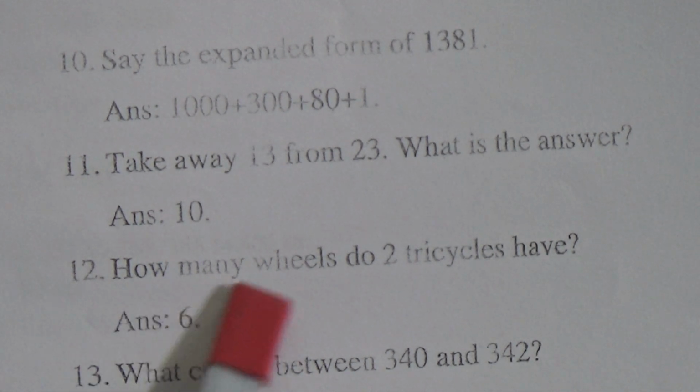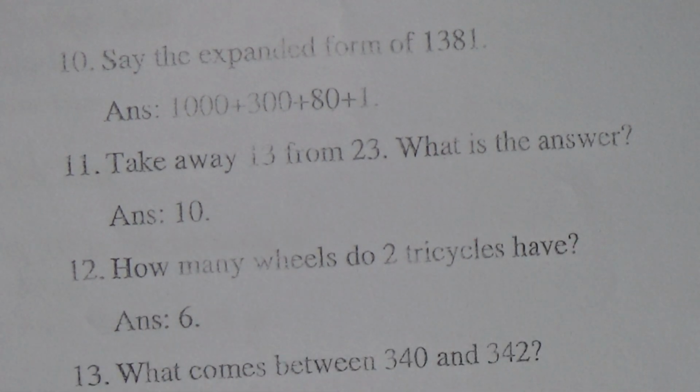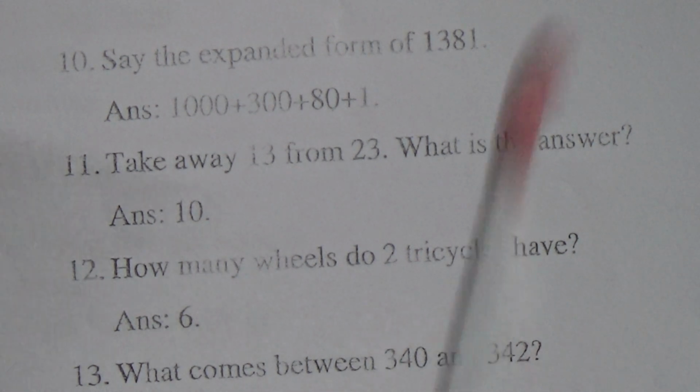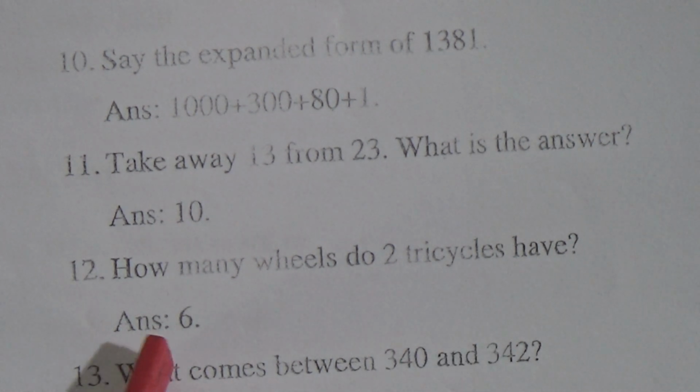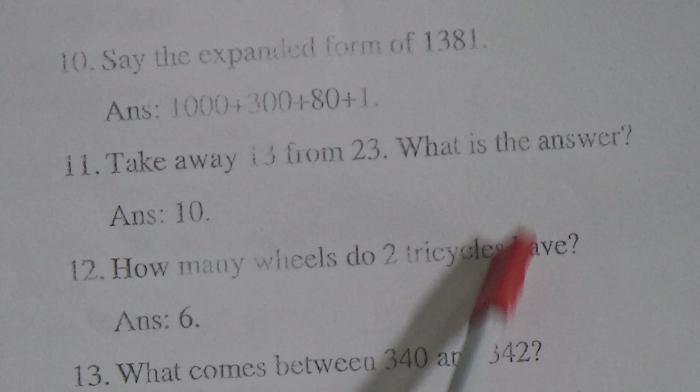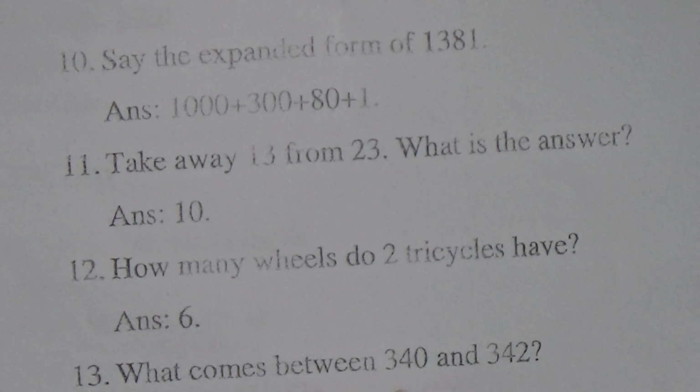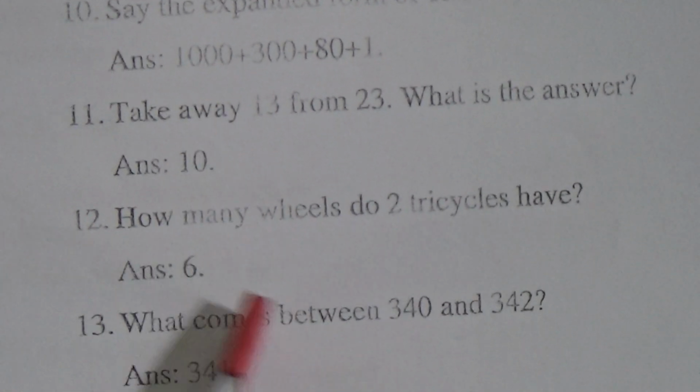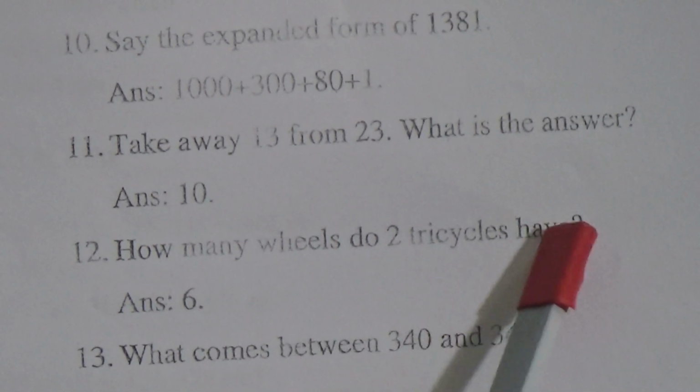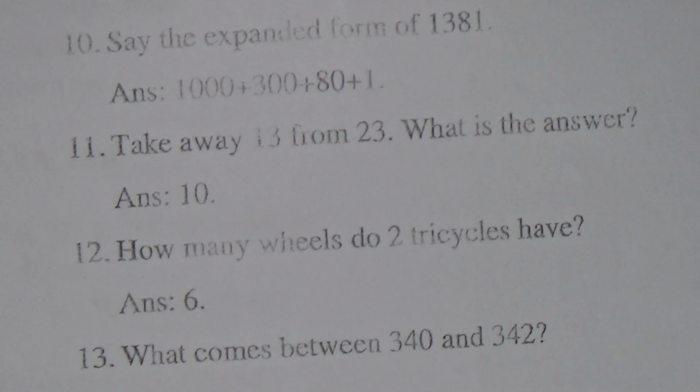Question 12: how many wheels do two tricycles have? My dear students, how many wheels does one tricycle have? One tricycle has 3 wheels, just like a rickshaw. A rickshaw has 3 wheels. So one rickshaw has 3 wheels, so two rickshaws have how many wheels? It will be 6 wheels. So a rickshaw is a tricycle. For this reason, I give the example of a rickshaw. So how many wheels do two tricycles have? It will be 6. Okay, I hope you have understood.